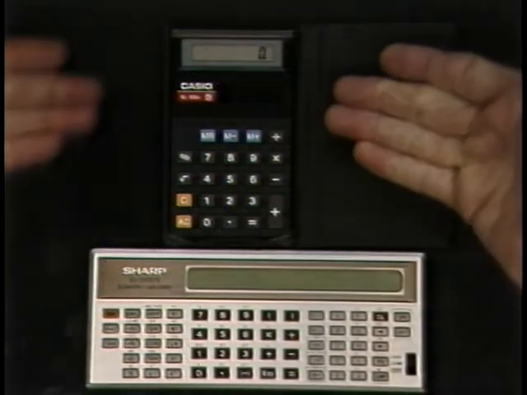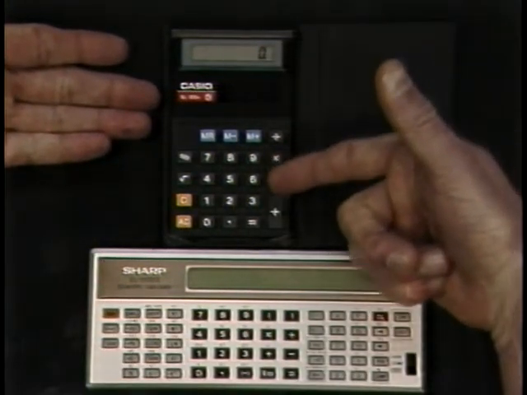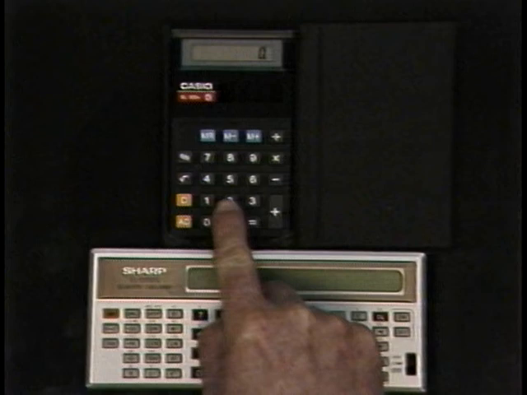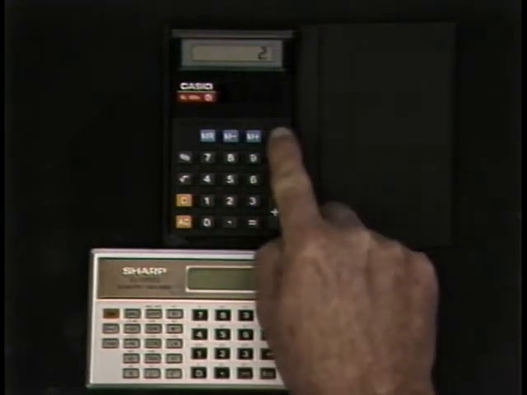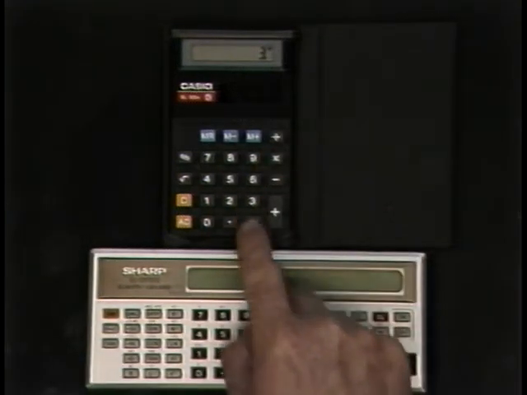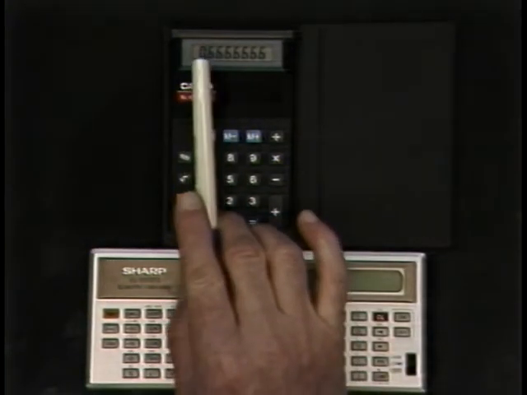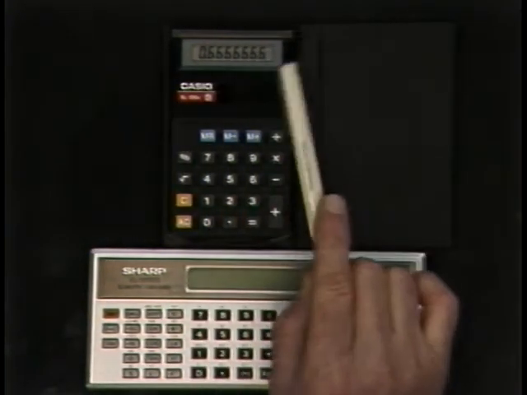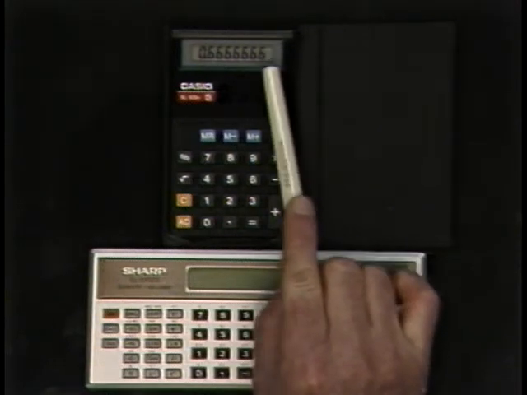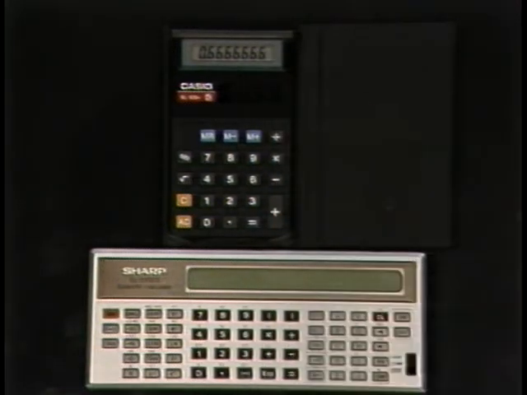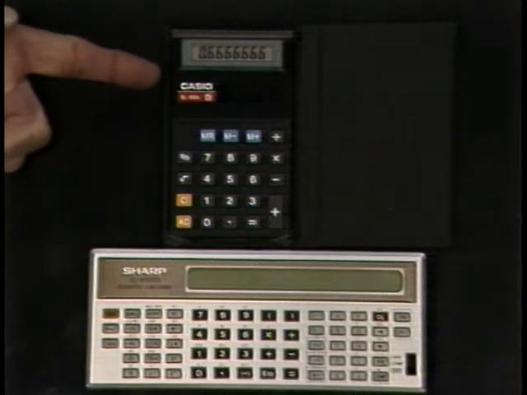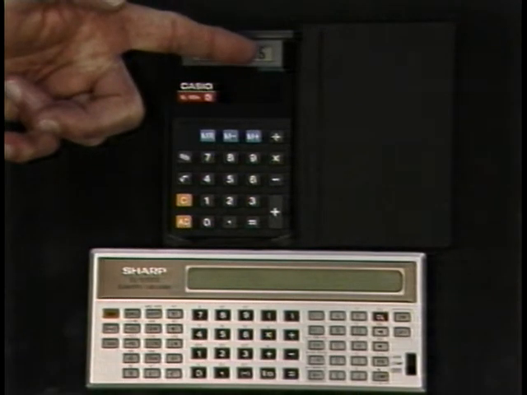So on this small, inexpensive 4-function calculator, I'll punch 2, divide by 3 equals, and you see it has 0.666 all the way to the end. If this were rounding at this position, it should have rounded this to a 7. So this calculator does not round off at the last indicated place.